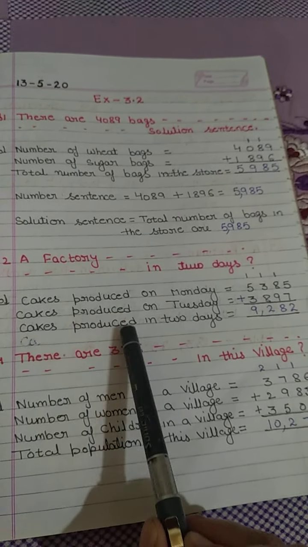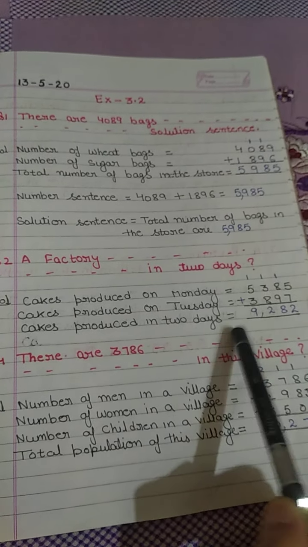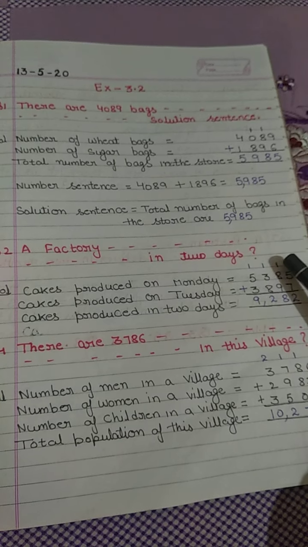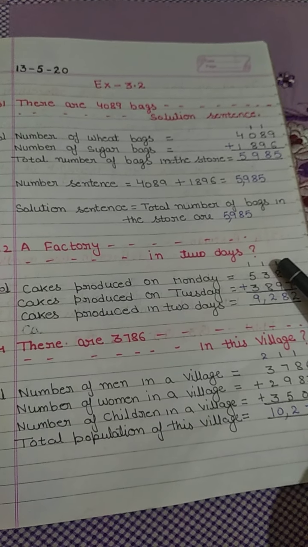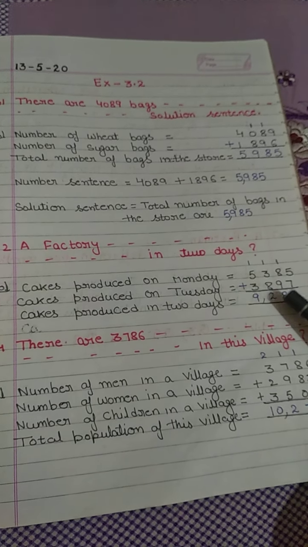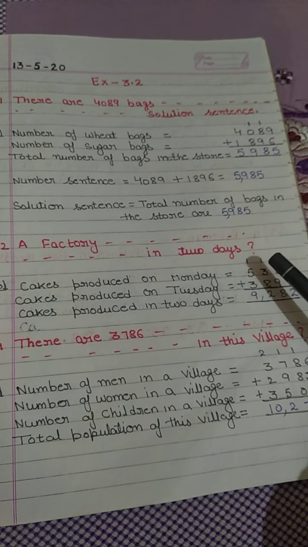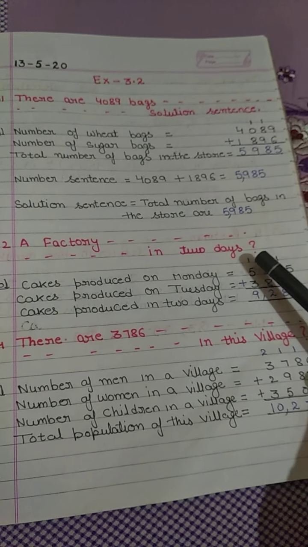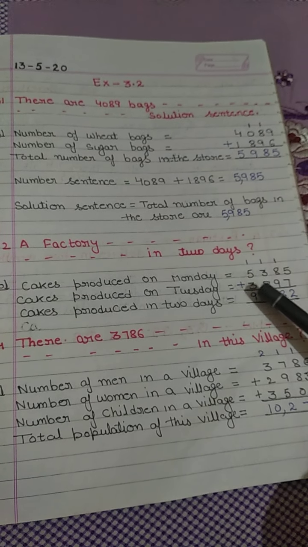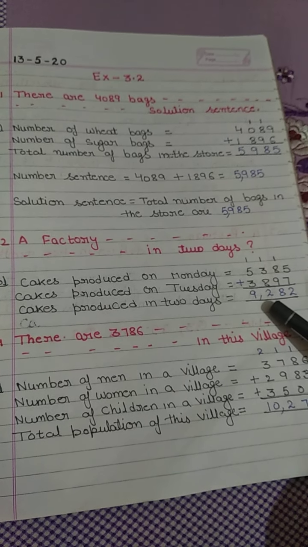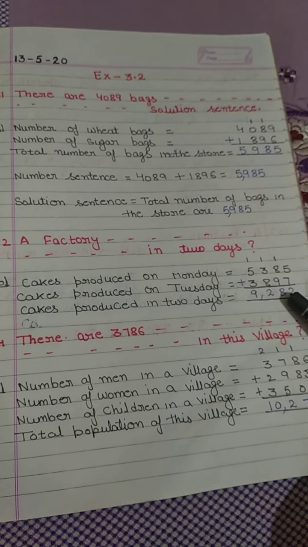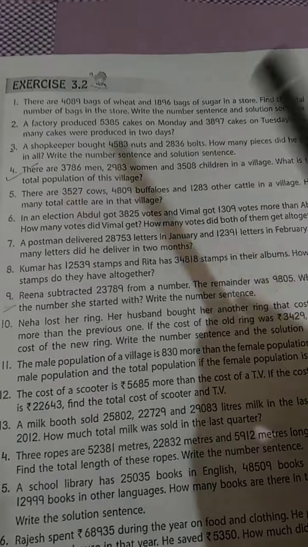We write cakes produced in 2 days. 5 plus 7 is equal to 12. We write 2 here and 1 is carried over here. 8 plus 1 plus 9 is equal to 18. We write 8 here and 1 is carried over here. Then 3 plus 1 plus 8 is equal to 12. We write 2 here and 1 is carried over here. Then 5 plus 1 plus 3 is equal to 9. So the total number of cakes is 9,282.